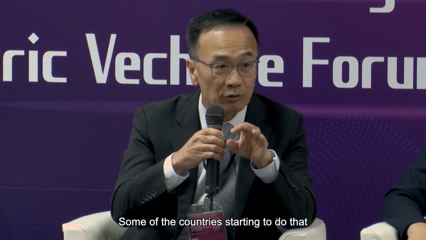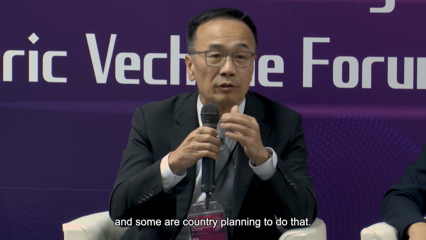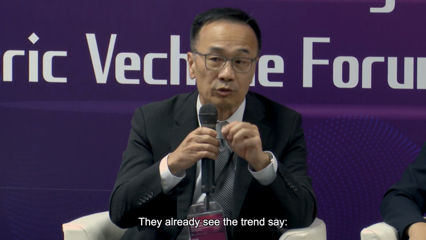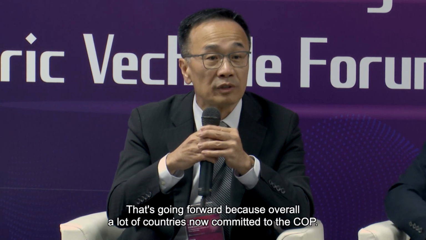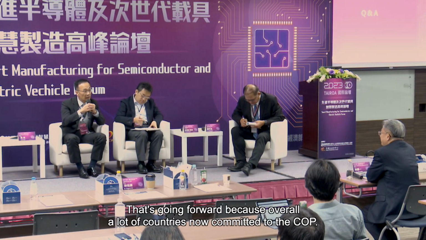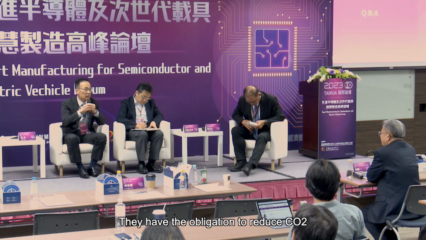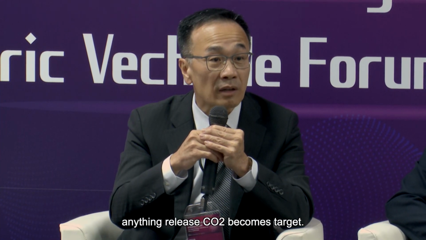Some countries are starting to do that, and some are planning to do that. So they already see the trend going forward, because a lot of countries are now committed to the COP, so they have the obligation to reduce CO2. Anything that releases CO2 becomes the target.